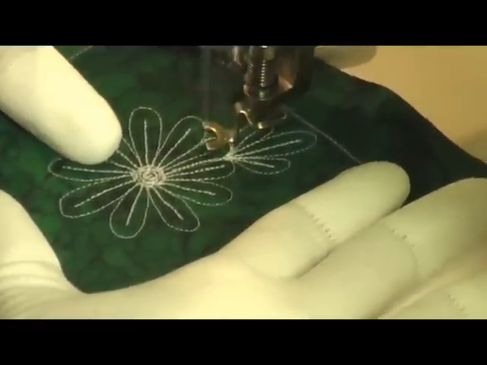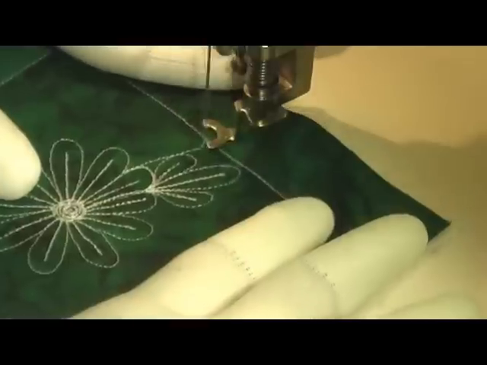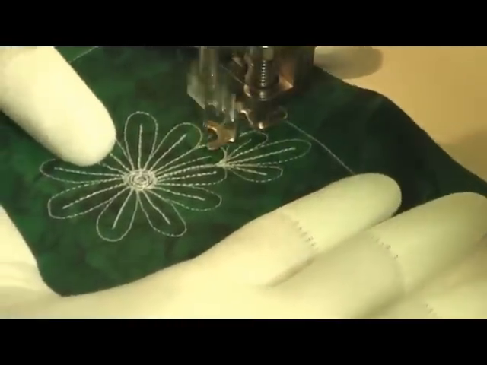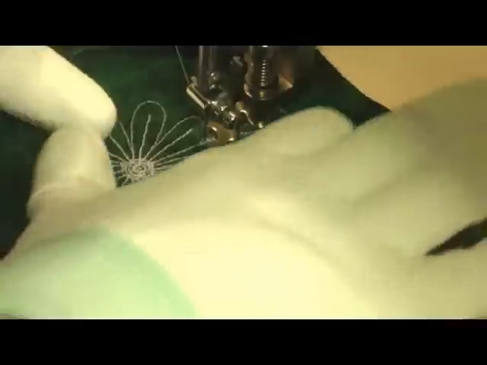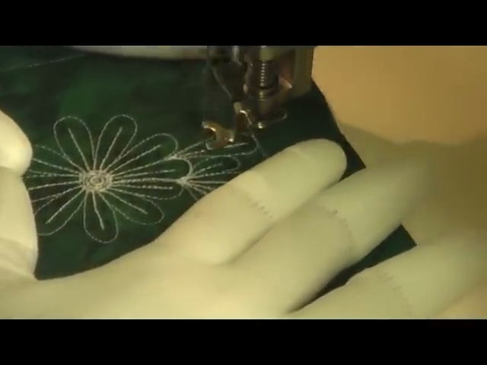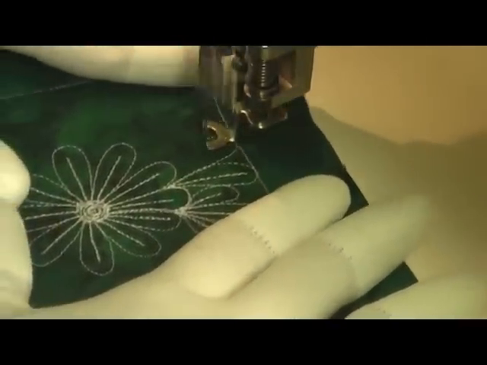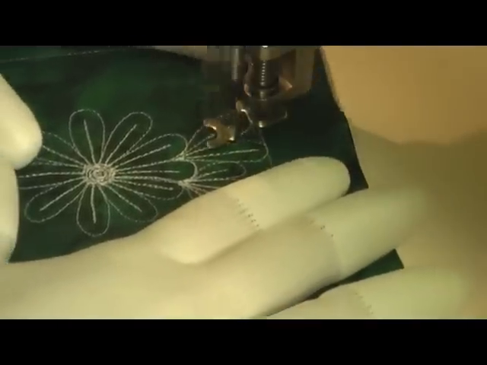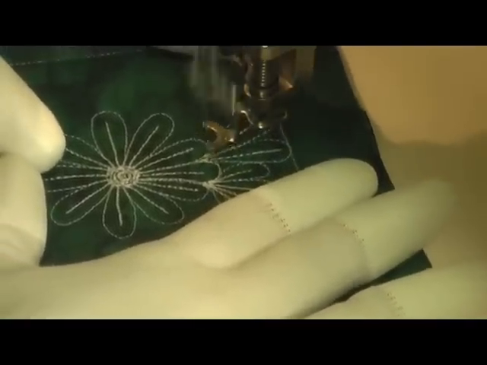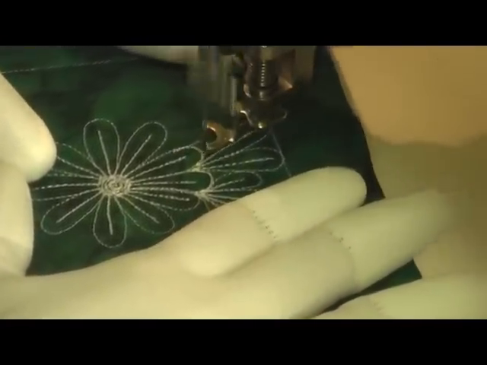You can see already how I'm building up thread in between the petal shapes, and I named this graphic flower because I was aiming for that thread buildup. I think it looks really, really good, and if you're using a thin enough thread that can be traveled over your previous line of stitching without breaking, then this shouldn't be a problem.